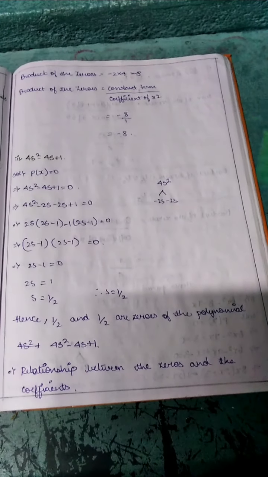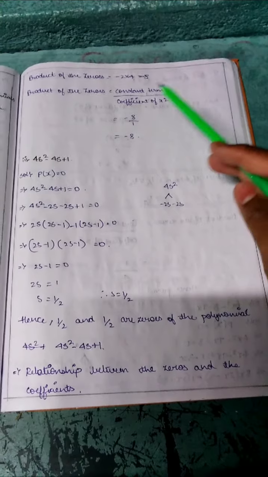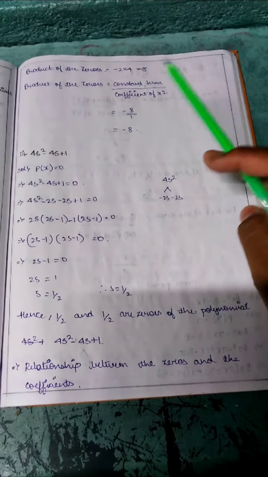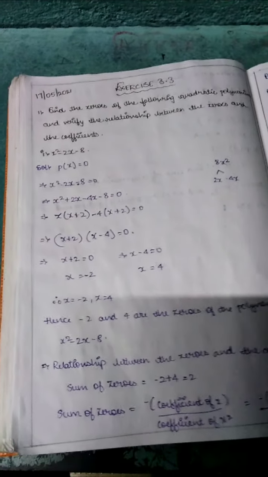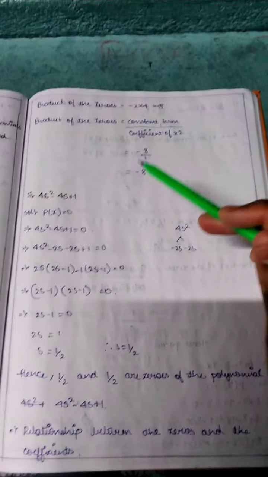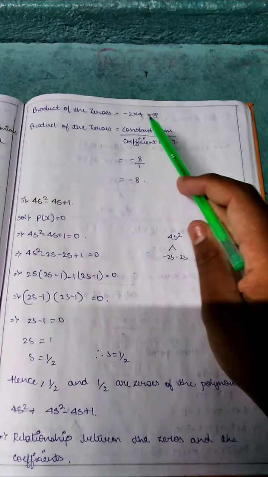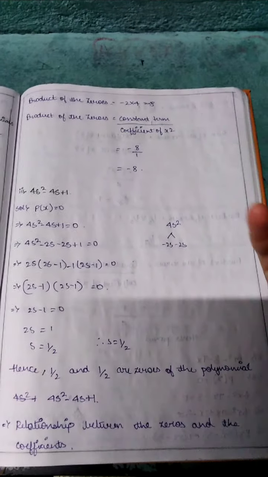2 is the answer for both. When we come to the product of the zeros, minus 2 into 4 is minus 8. For the product of zeros we have another formula: constant term by coefficient of x square. The constant term is minus 8, and the coefficient of x square is 1. So minus 8 by 1 is minus 8. When we use the formula we get the same answer, so the relationship between these two is verified.